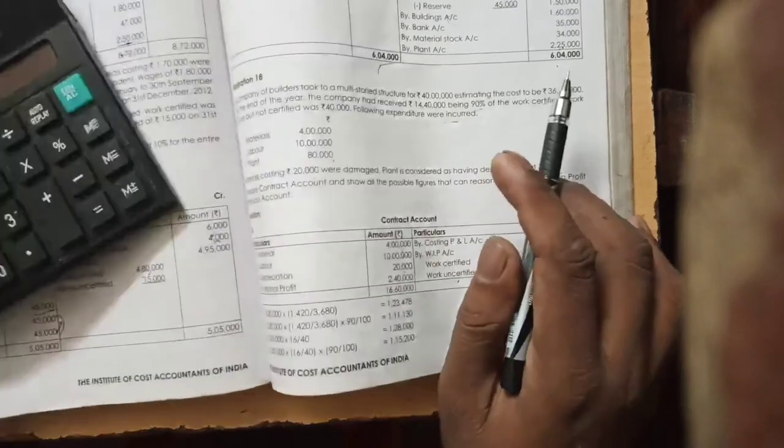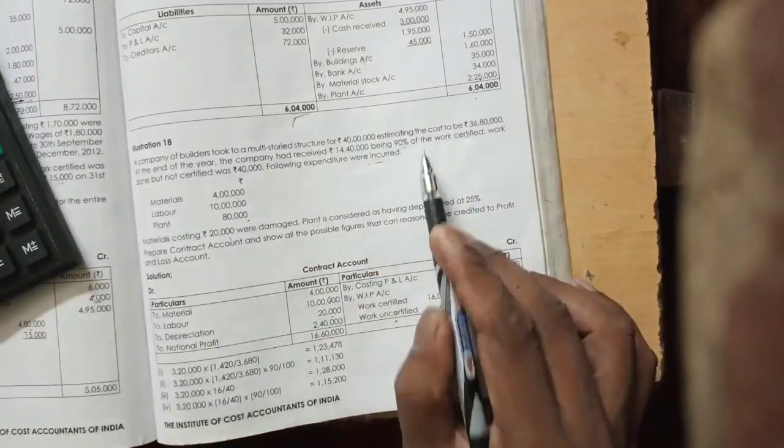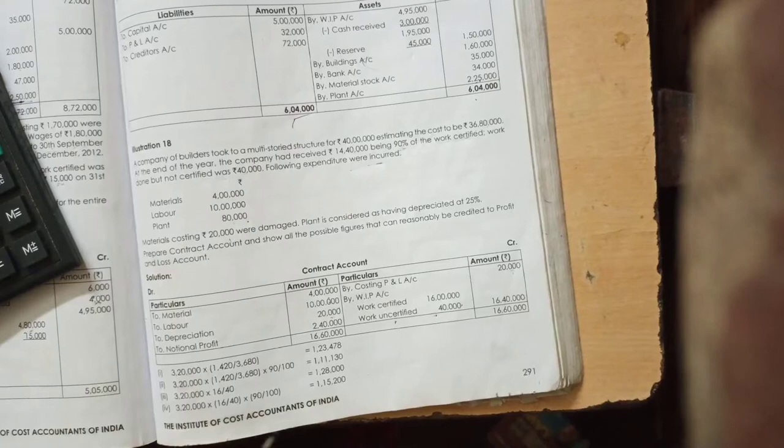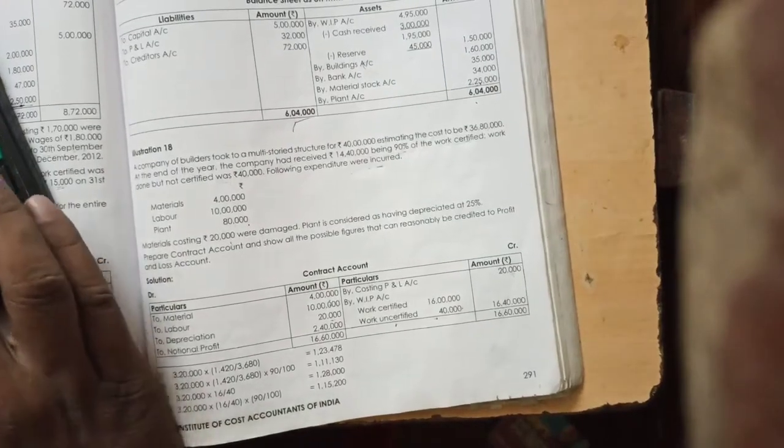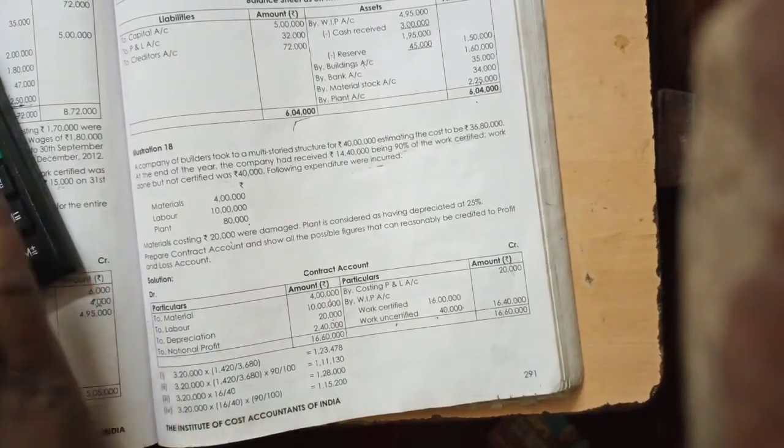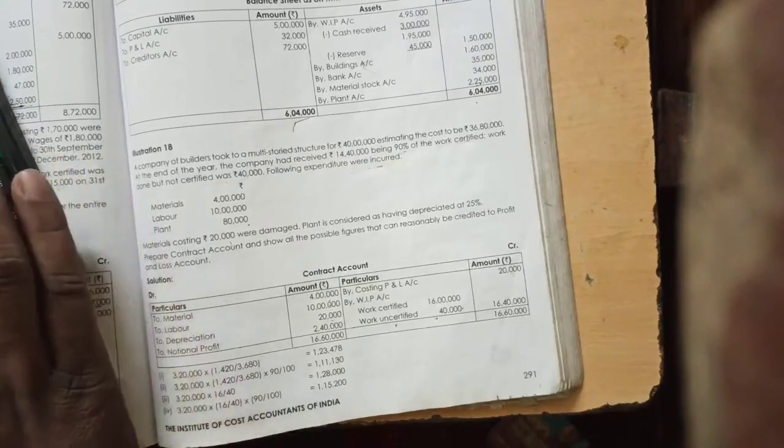The company had received 14 lakhs in cash receipts, cost 36 lakhs 80,000, into 90%.